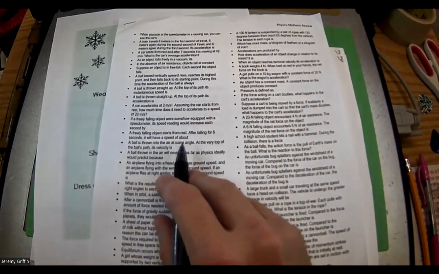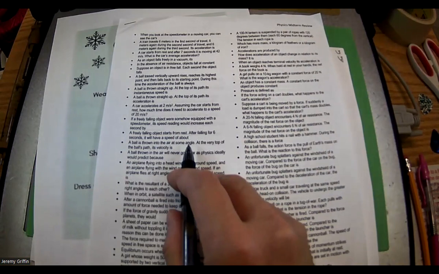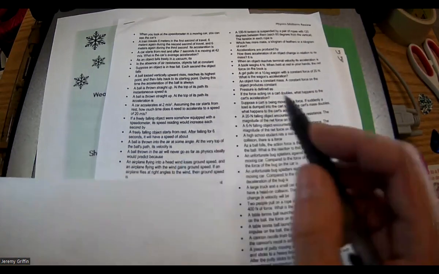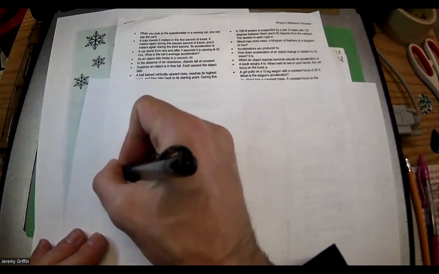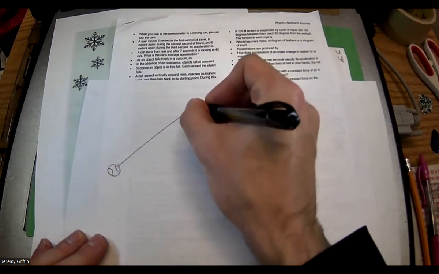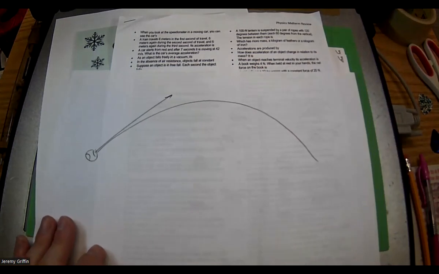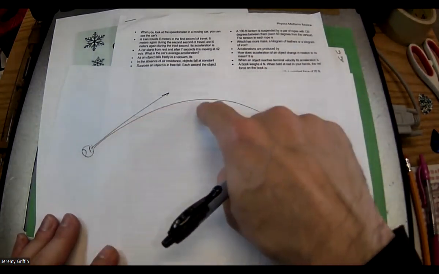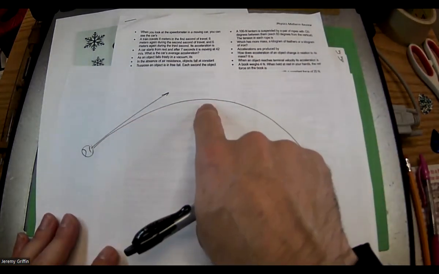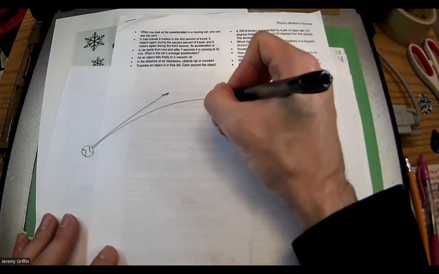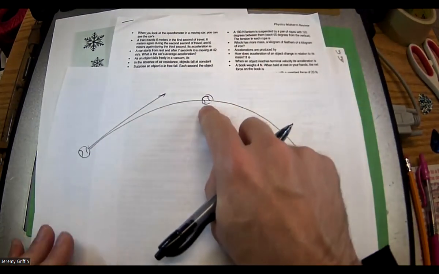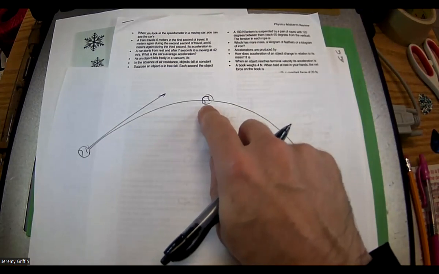A ball is thrown into the air at some angle. Ooh. So now we're on to projectiles. Okay, so let's get a projectile going. Ball, some angle. Make a nice smooth parabola shape. Okay, nice smooth parabola. At the very top of the ball's path, this is the question on your page. Very top of the ball's path, what can you say about its velocity?